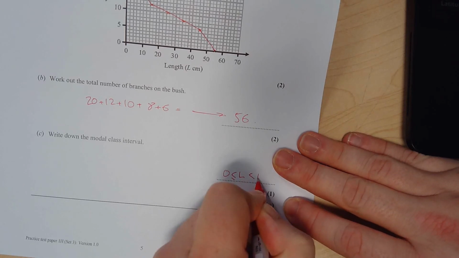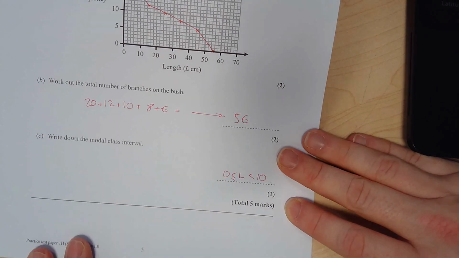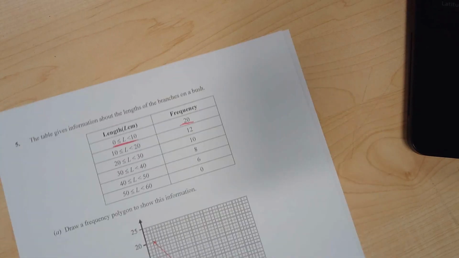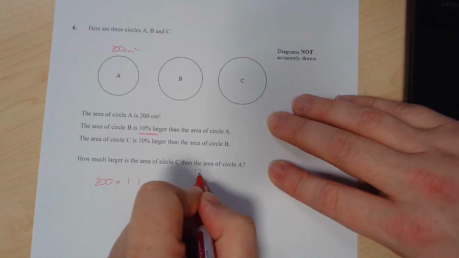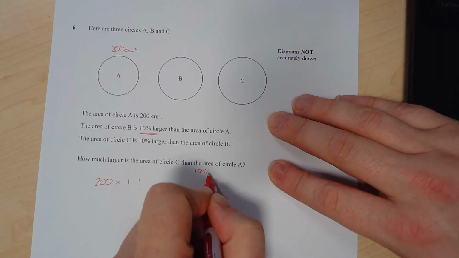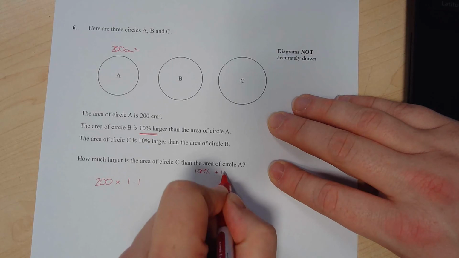And the last part, the modal class interval. So modal is just talking about the mode. All you're looking at is on your table, which of the group sections has the highest frequency. So the highest frequency there is 20. 20 isn't your mode on this, just be careful. The mode is that group section there. So it should be 0 is less than or equal to L, which is less than 10.